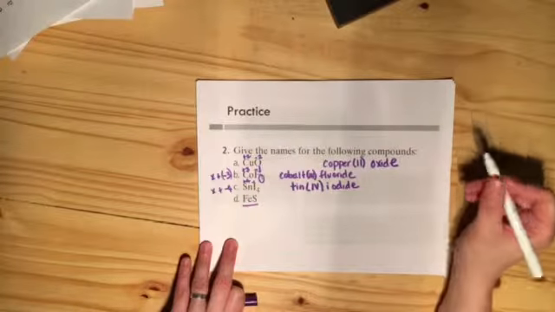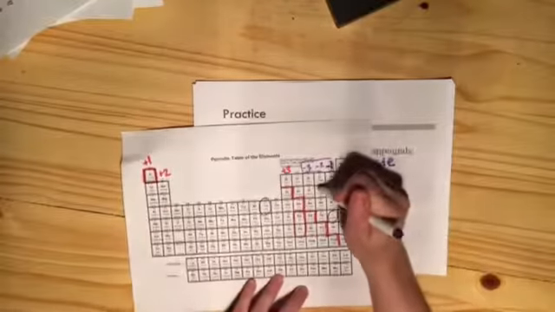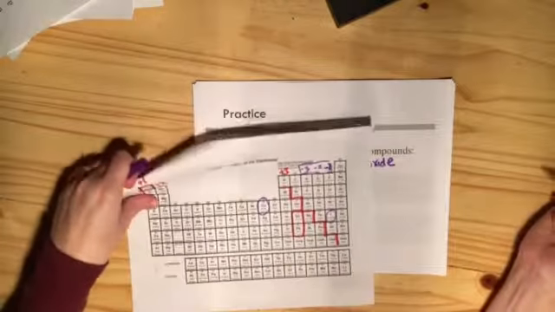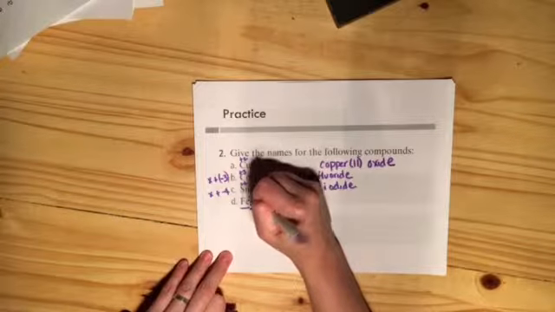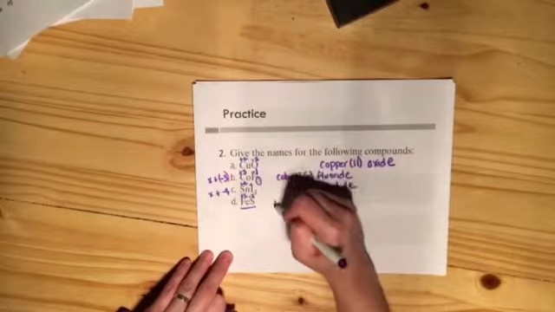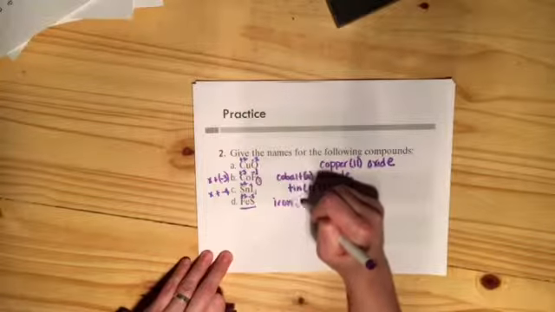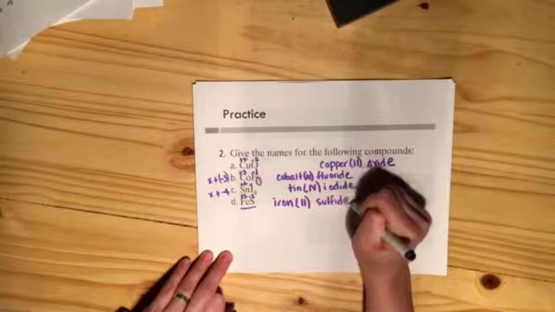FeS, this is one where you've got sulfur, which is a minus 2. So they're pretty straightforward if it's a minus 1, but when you have the minus 2, it could be canceling out. And so here, that has to be plus 2. We've got iron(II) sulfide.